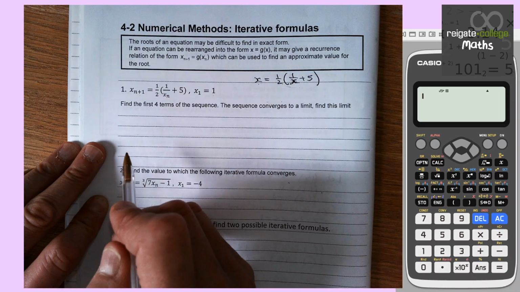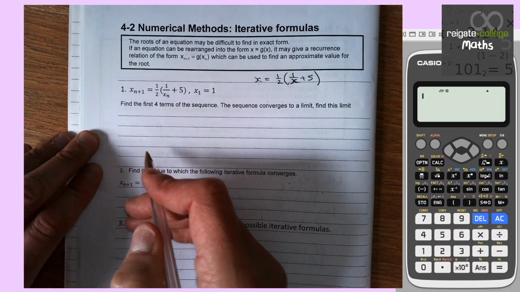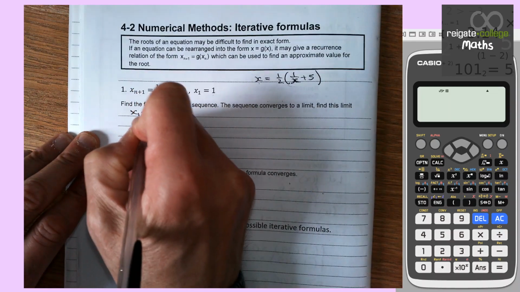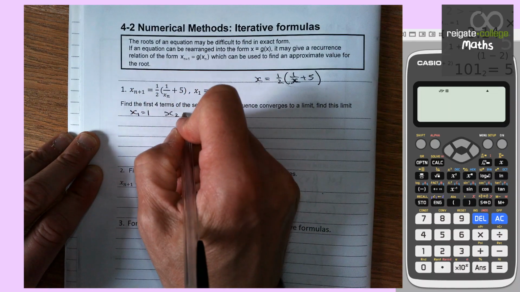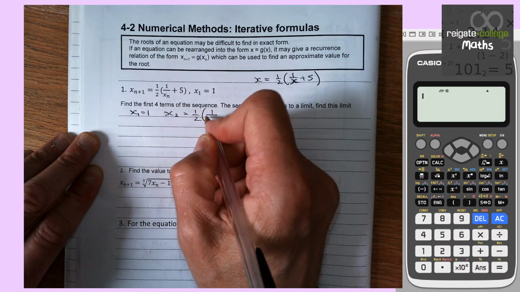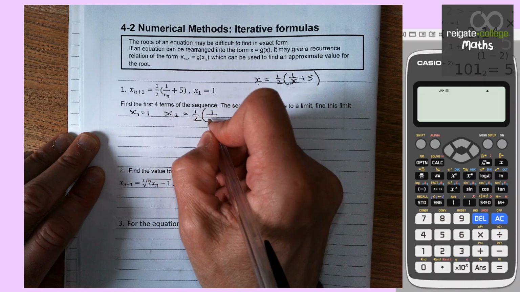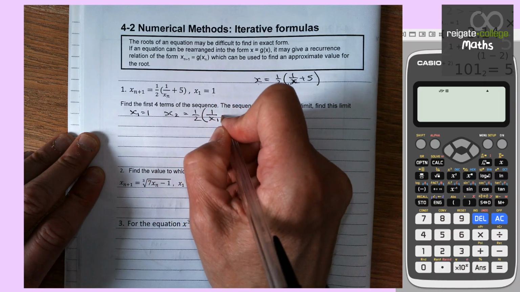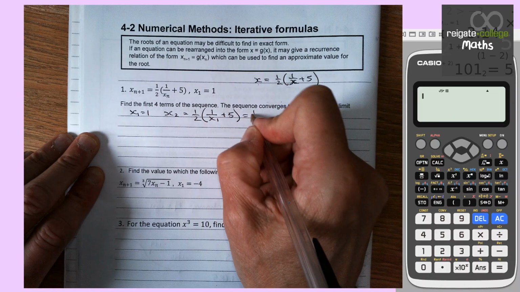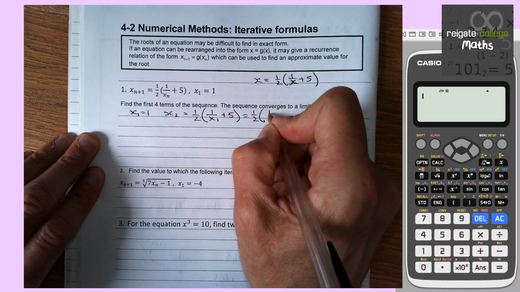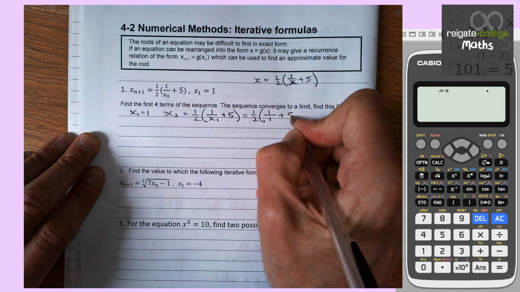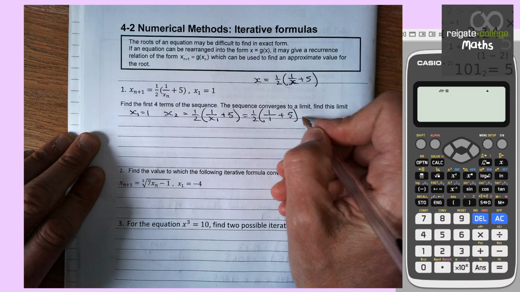Find this limit. So what we're going to do now is say x1 equals 1. x2 is equal to a half times 1 over, well, we need x1, don't we, plus 5. So that's a half times 1 over, our x1 was 1, plus 5, which is a value of 3.